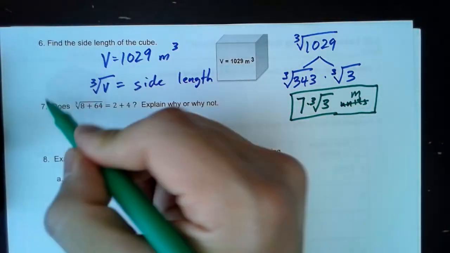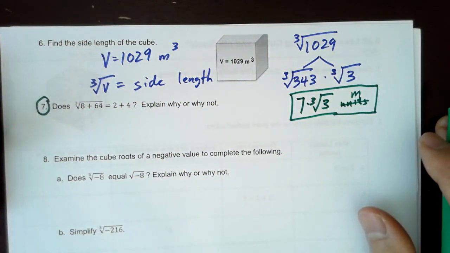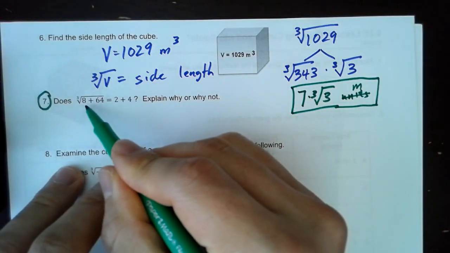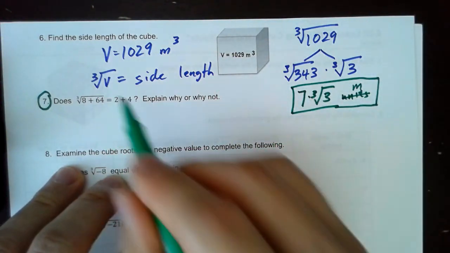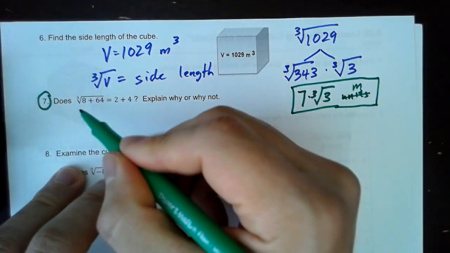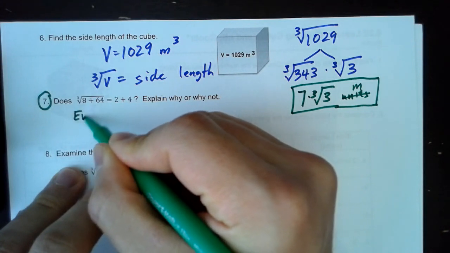Okay, number 7, go ahead and put a circle. Get this question all the time. I believe I actually discussed this in our office hours the other day. The cube root of 8 plus 64. Is that the cube root of 8 plus the cube root of 64?